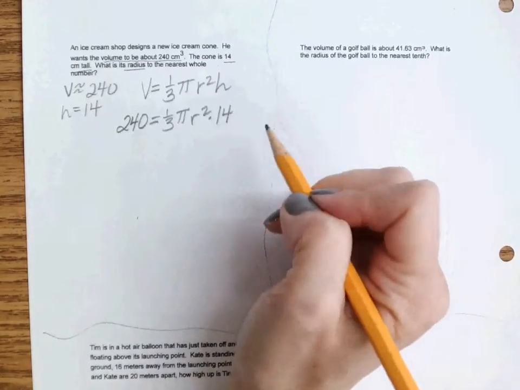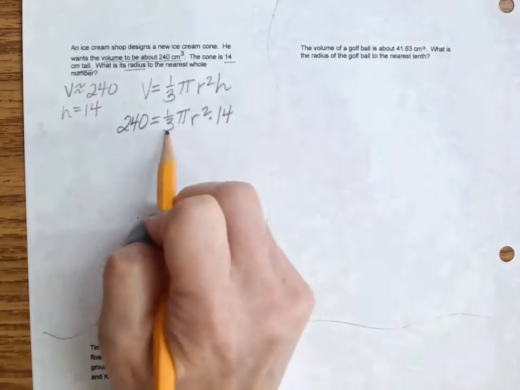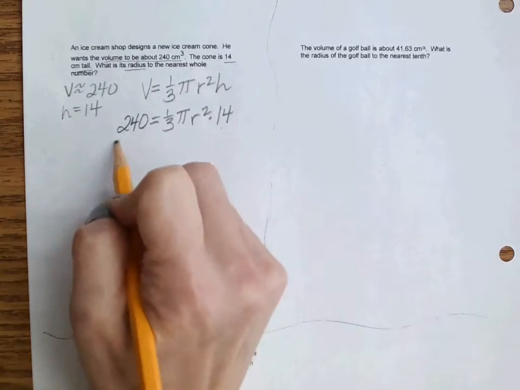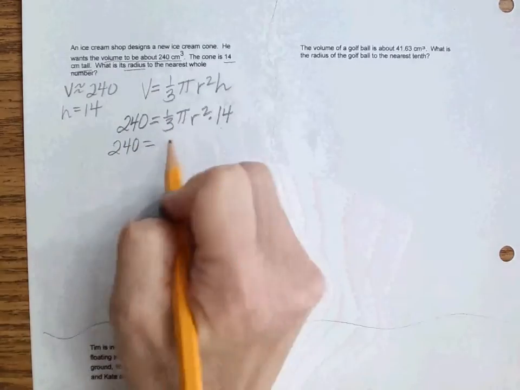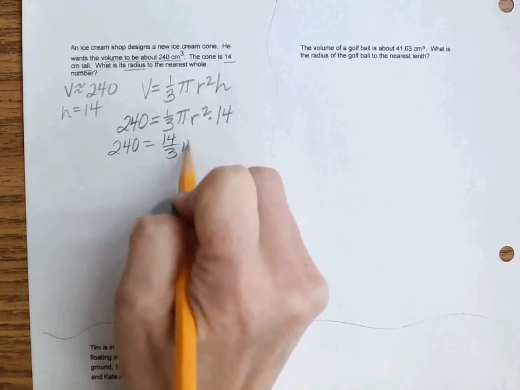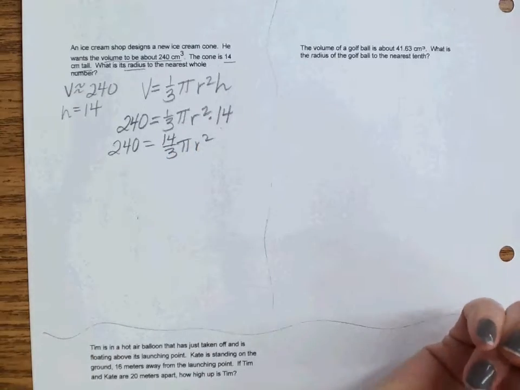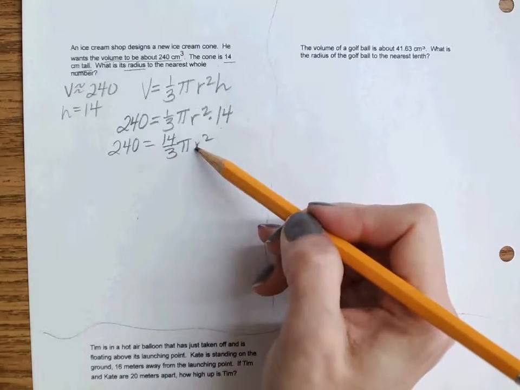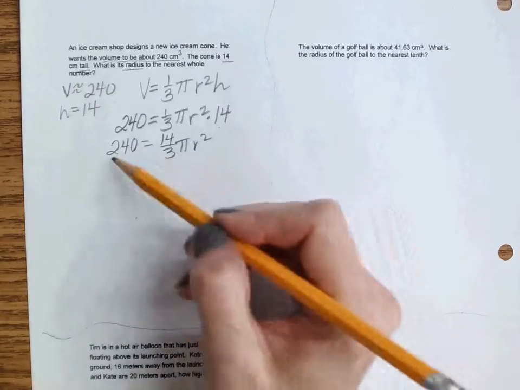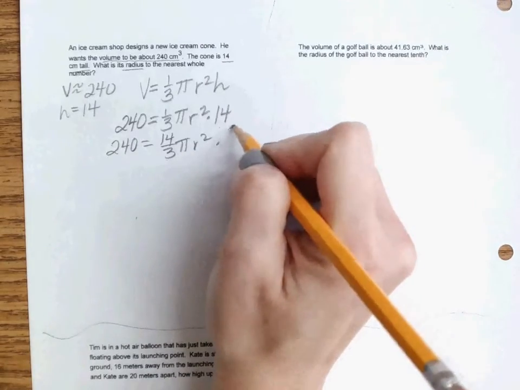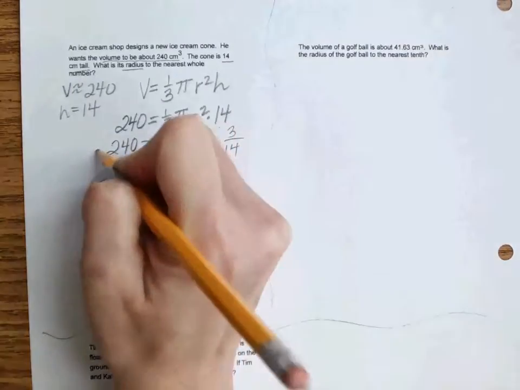What I'm going to do for my next step is multiply 1/3 times 14. And that gives me 14/3 pi r squared. Now the reason I did that is to solve for r. Now all I have to do is multiply both sides by the reciprocal, and the reciprocal is 3/14.